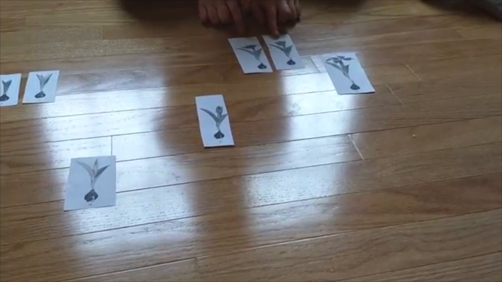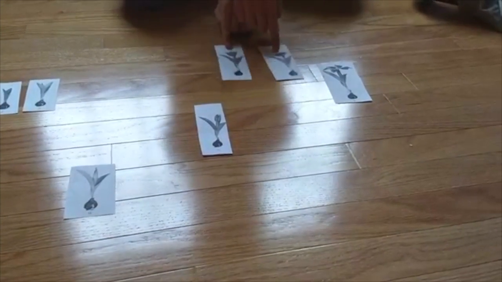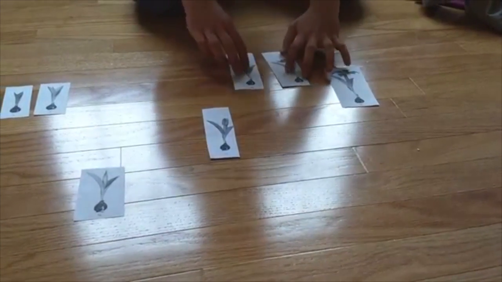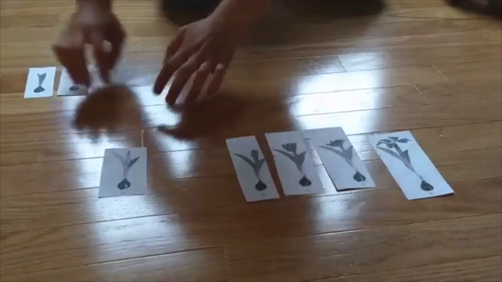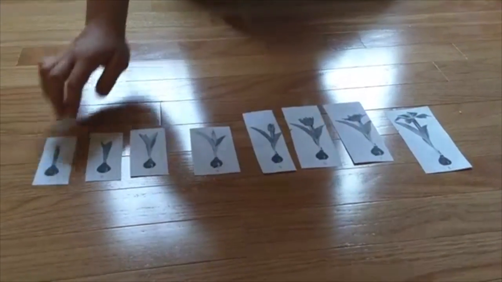6 and 7, let's choose 6 as our pivot. This should be after it, so we switch them. Now we can put everything back together. And now we're sorted.